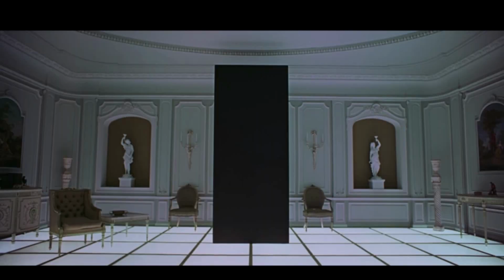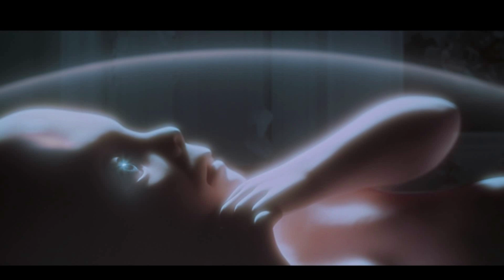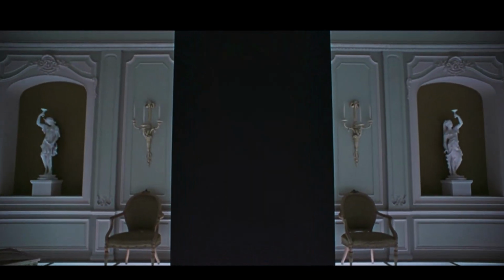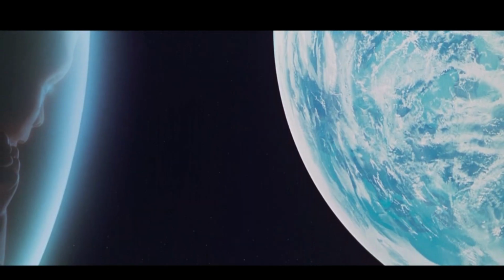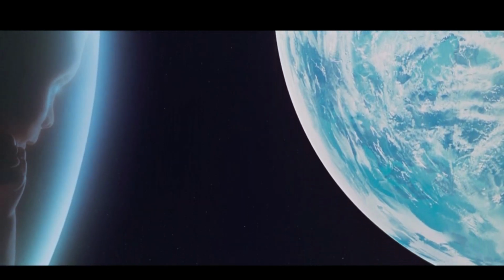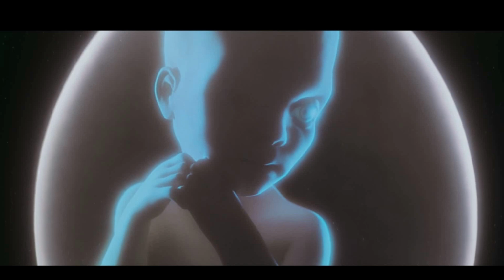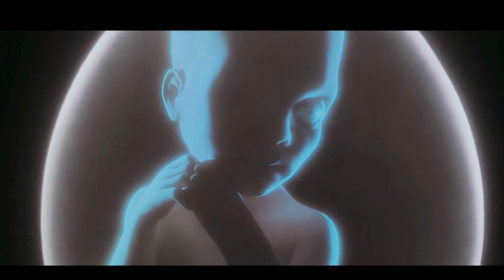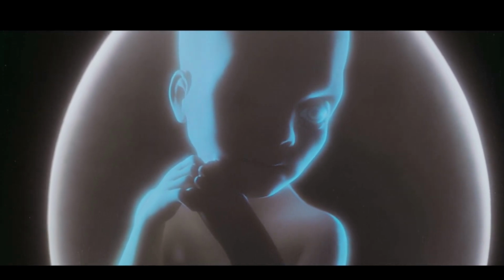A monolith then appears, and he transforms into a fetus bathed in a glowing ball of light. The camera enters the monolith, and we see Dave as a fetus floating in space and looking down on Earth, while Thus Spoke Zarathustra, a classical piece by Richard Strauss, thunders in the background.